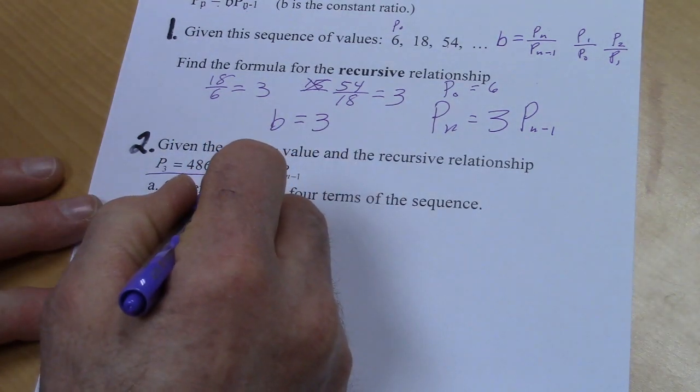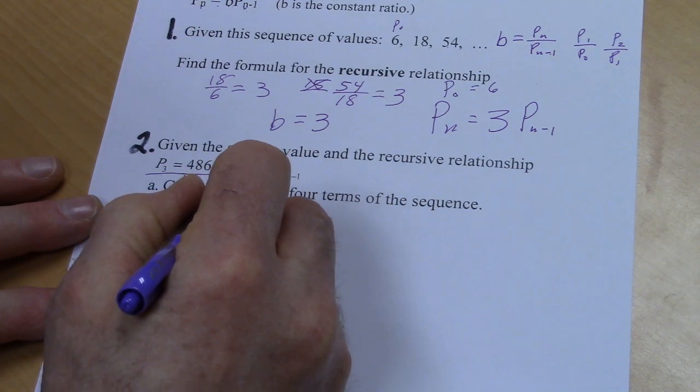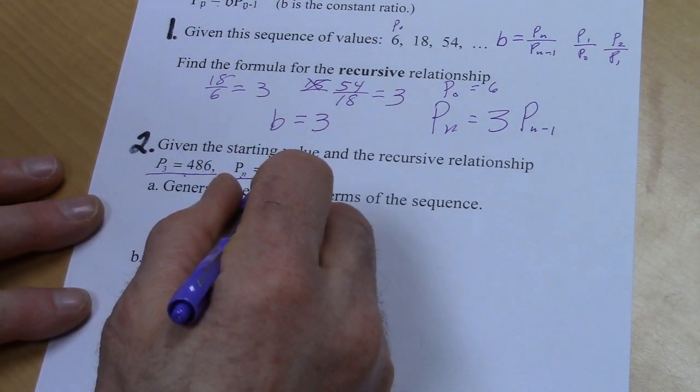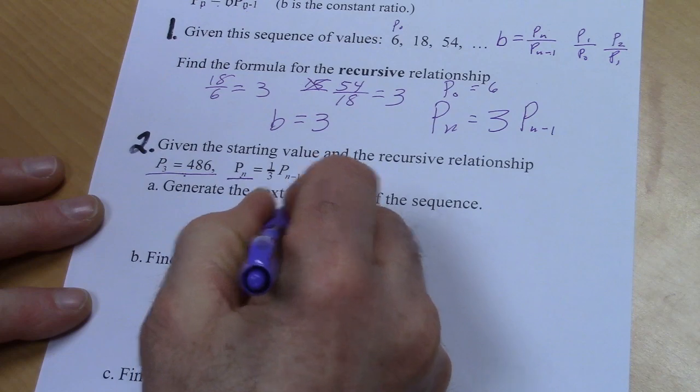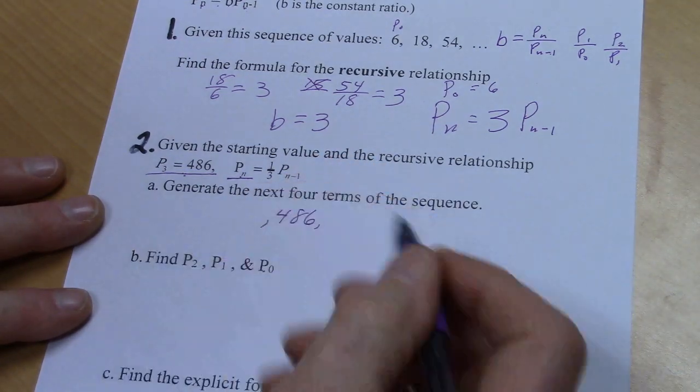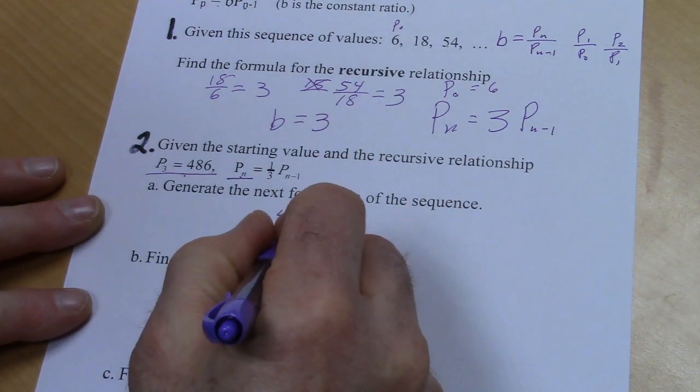Well, this says to find any term, the nth term, you take 1/3 times the term before it. So if 486 is in the sequence somewhere, the third term, that's P sub 3.